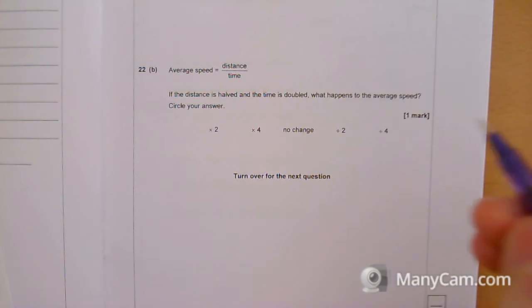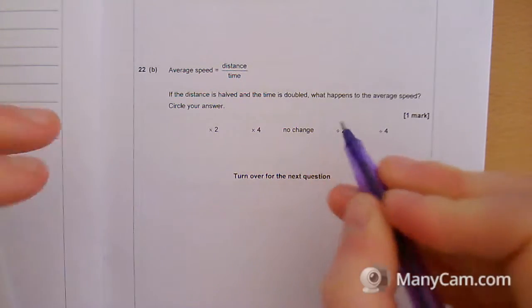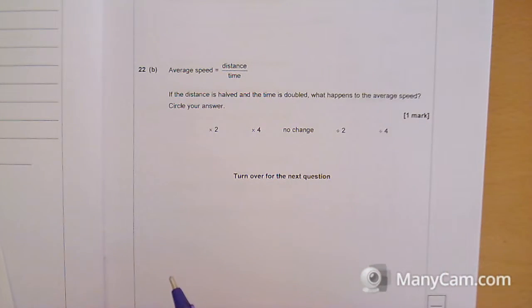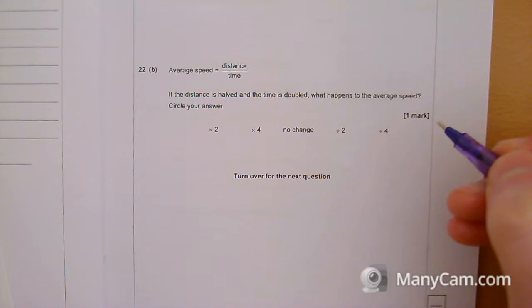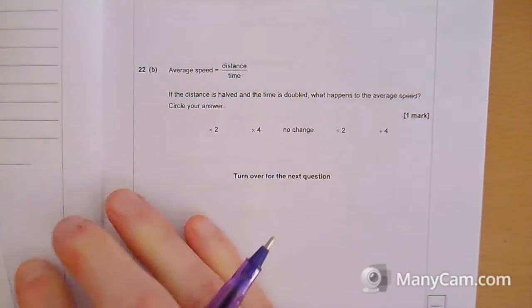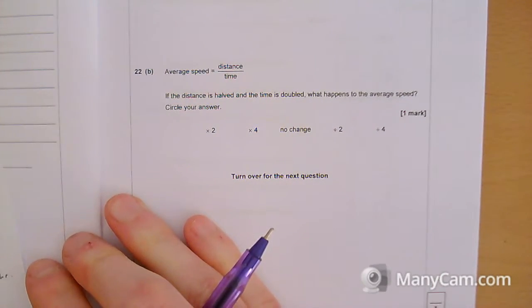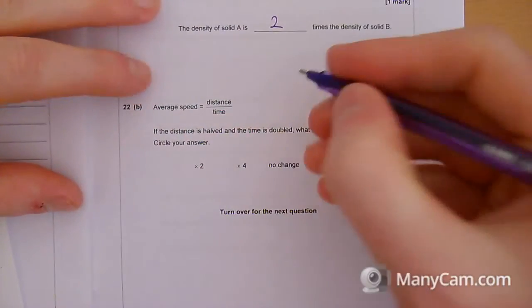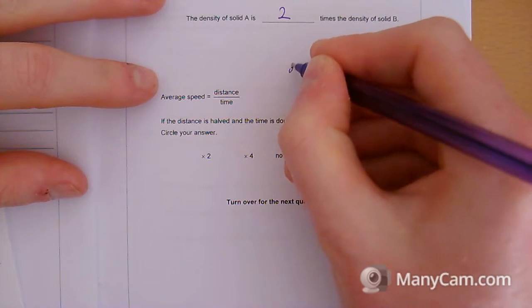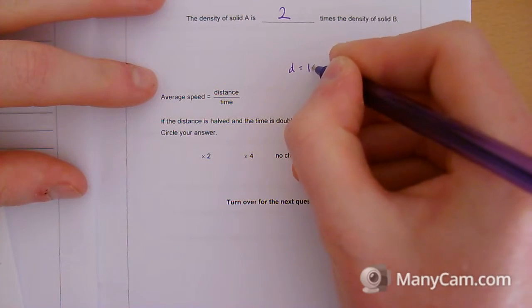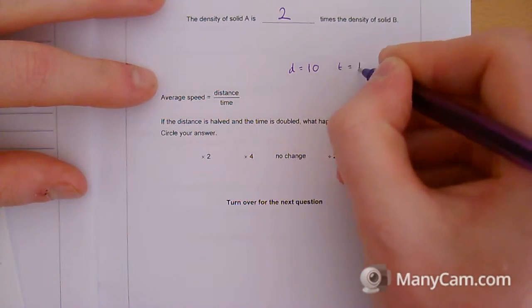So here, I would be inclined, rather than guessing or thinking, oh, doubling might be times by 2, and just circling an answer, to use actual numbers to try and work it out. I know it's only worth 1 mark, but better to get that mark properly than to just guess and lose it. So for my example, I'm going to use my distance as being 10 miles and my time as being 1 hour.